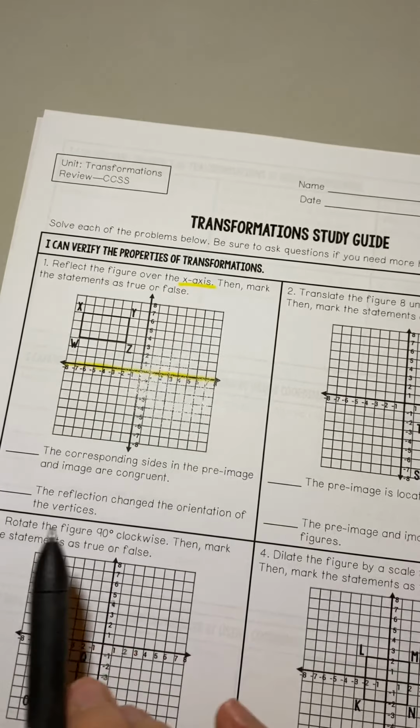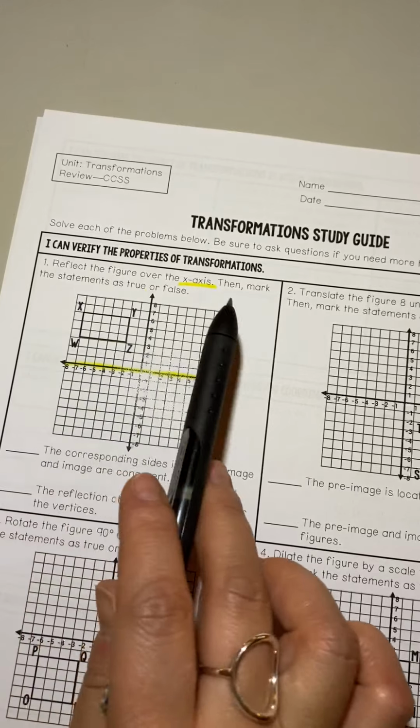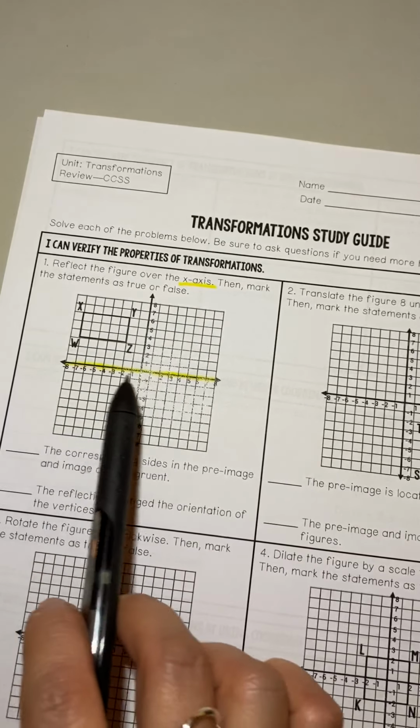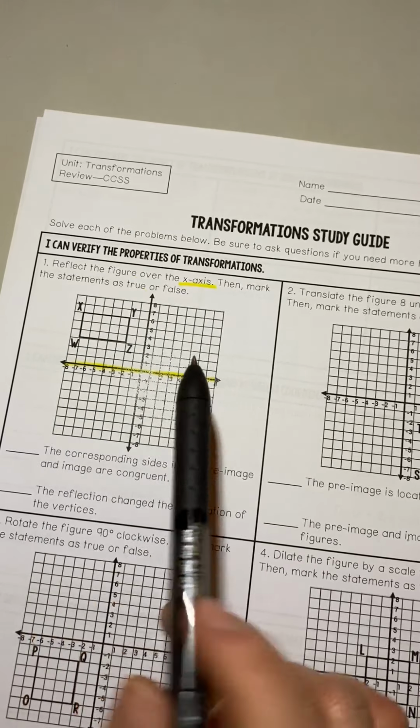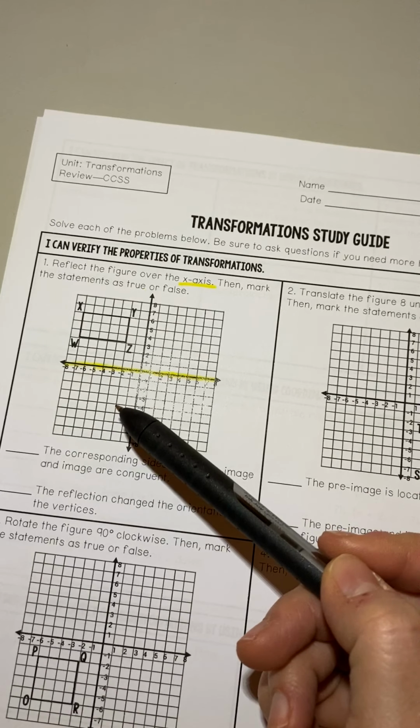We're going to do the first page of the Transformation Study Guide. So this first one says reflect the figure over the x-axis. The x-axis is this one right here. So we're going to take this rectangle and flip it down over the x-axis.